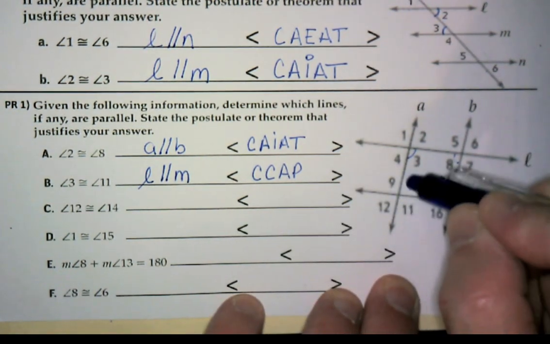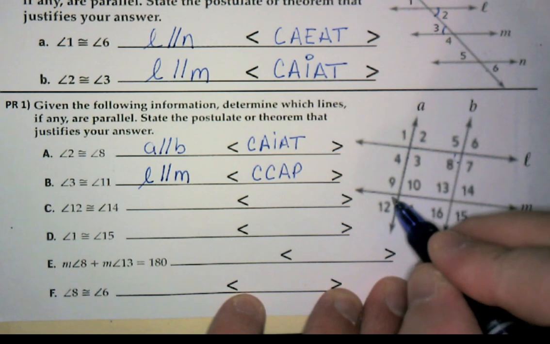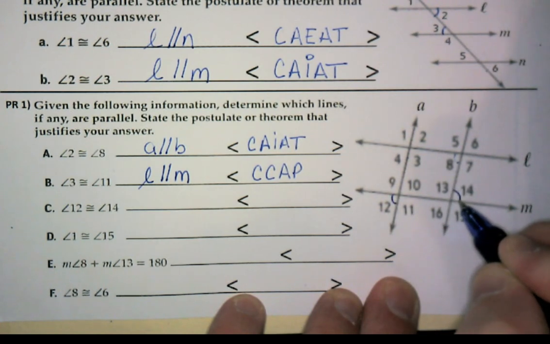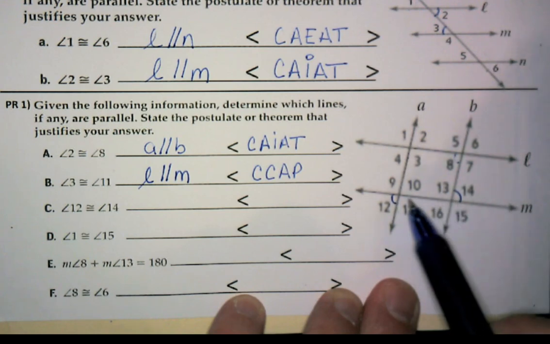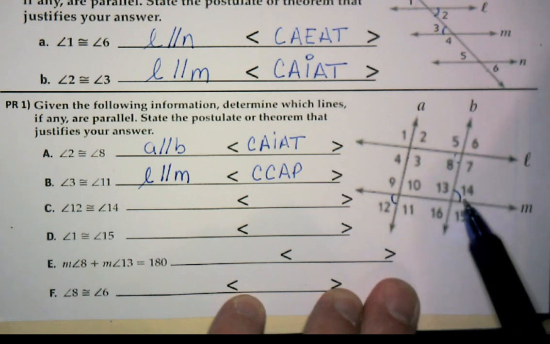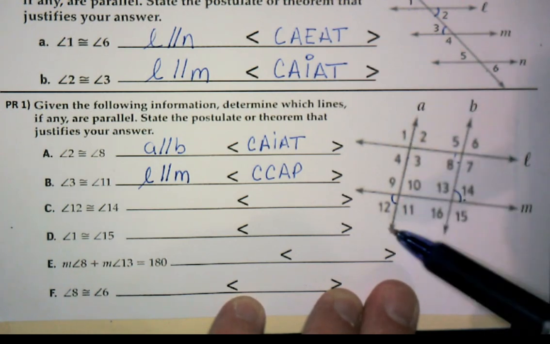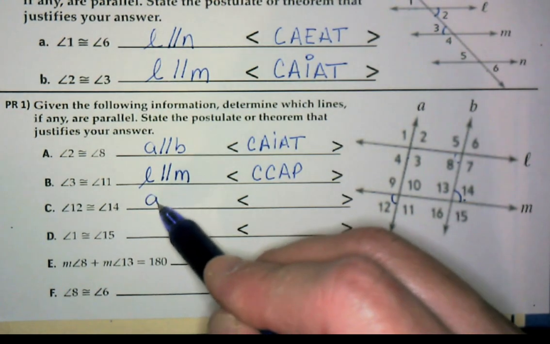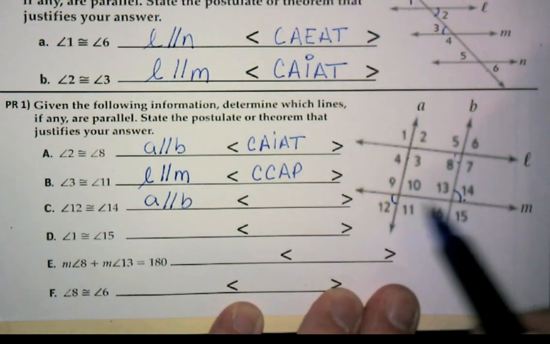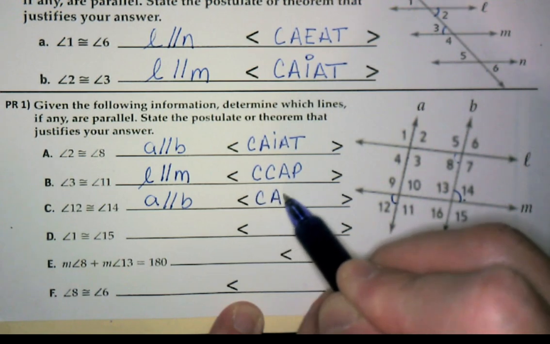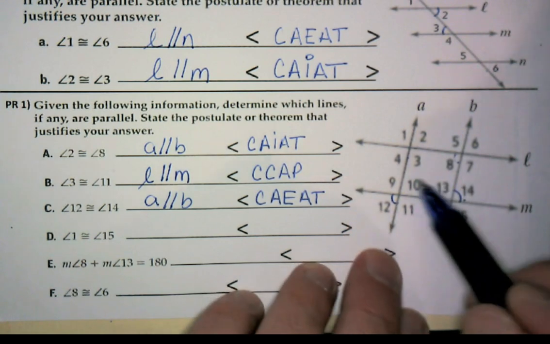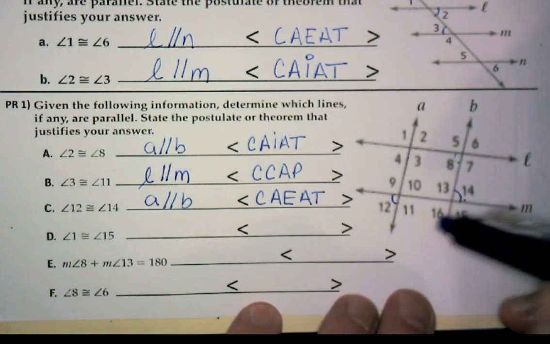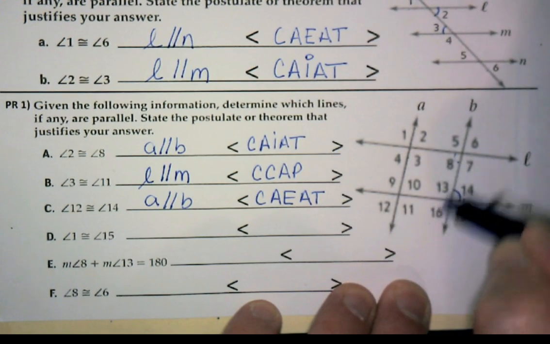All right, the next set of angles would be 12 and 14. So 12 and 14. Again, here is my transversal. Since the problem is saying that 12 is congruent to 14, I can conclude that these two lines, A and B, are parallel. And the relationship is the converse of the alternate exterior angle theorem, because they're both on the outside of lines A and B. All right, let's go on to the next one.